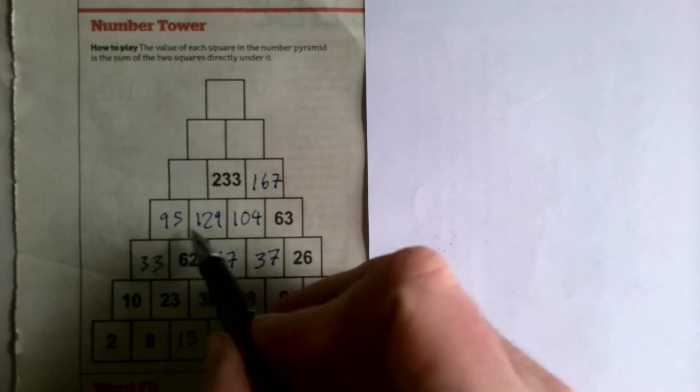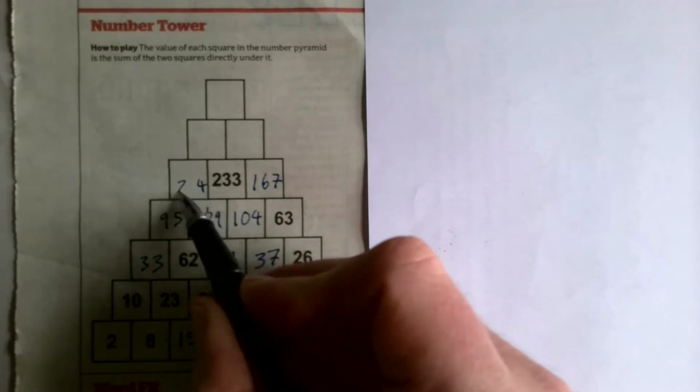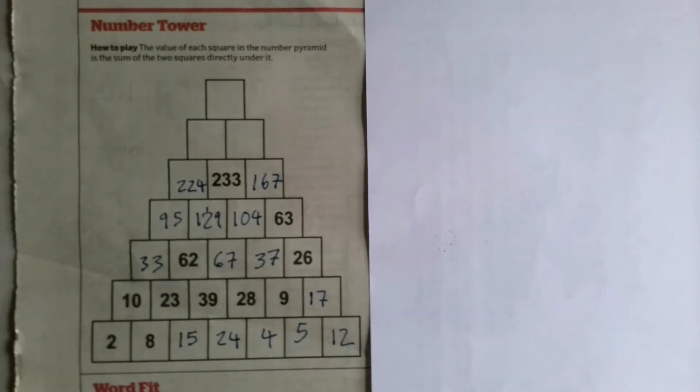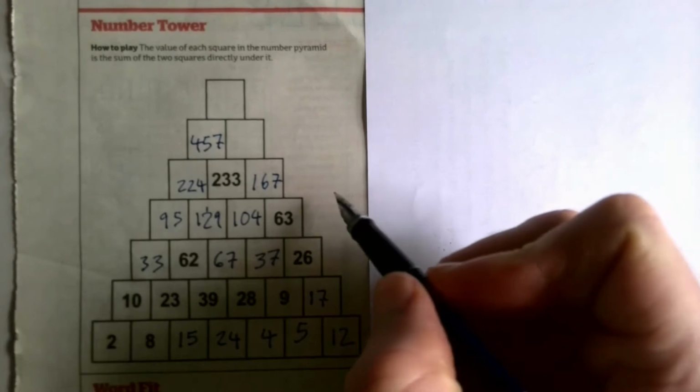Adding these two together, the 5 and the 9 is 13. Then it's 100 on top of 120, 224. Or 5 less than adding 100 on. That's probably the easier way. 224 plus 233. Well, 3 add 4 is 7. 2 add 3 is 5. And 2 add 2 is 4. So it's 457.